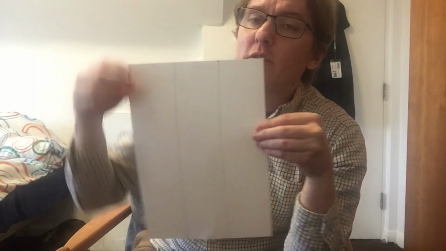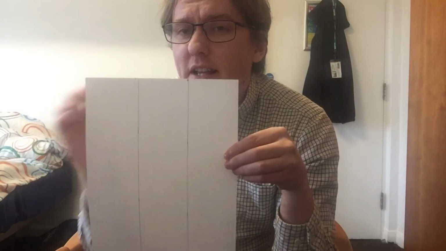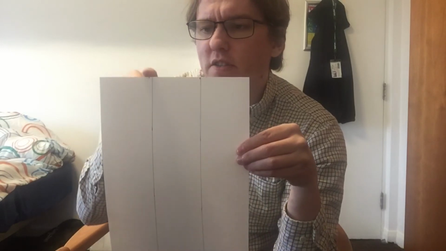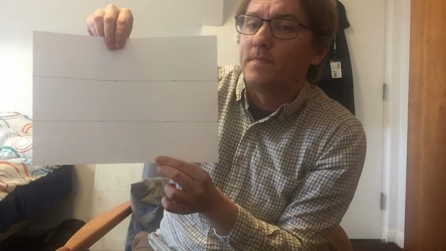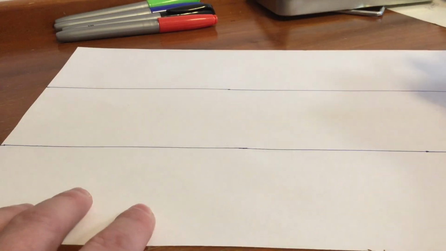A piece of A4 paper is 21 centimeters wide, so if you just go 7 centimeters and draw a line, and then another 7 centimeters and draw a line, you will have 3 strips. Here is our paper with the 3 strips, 1, 2, 3.